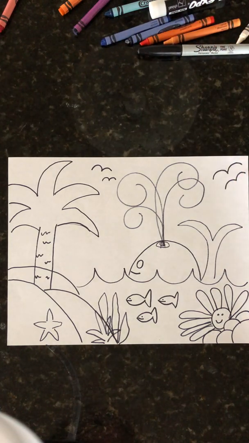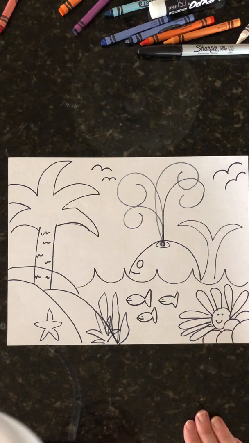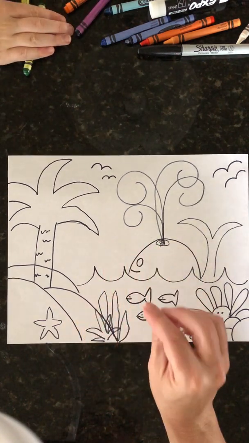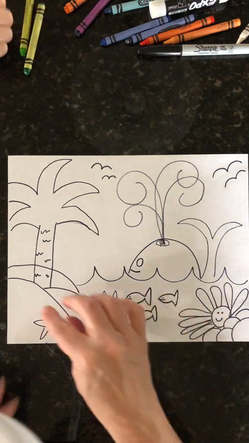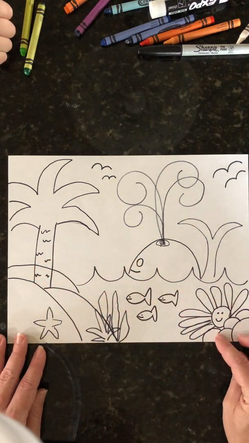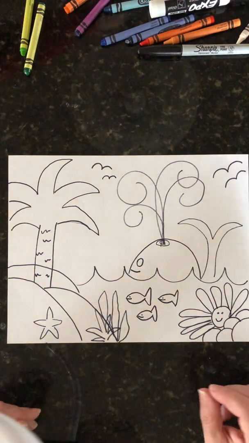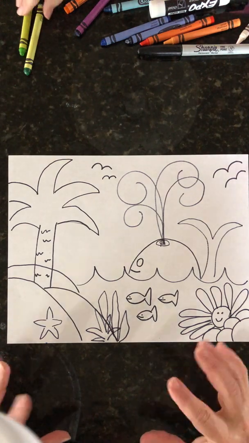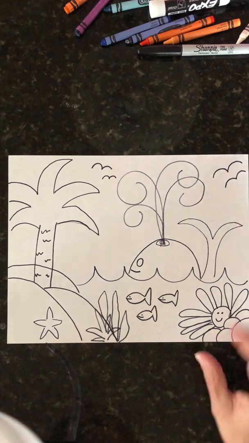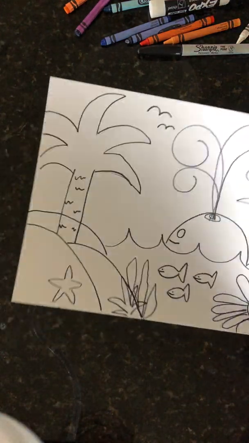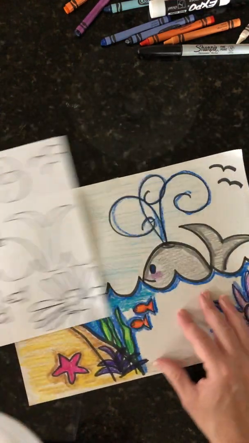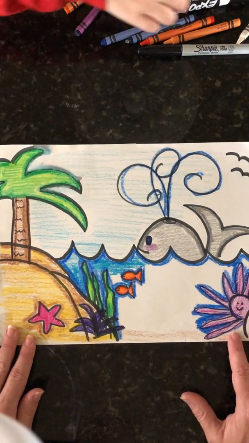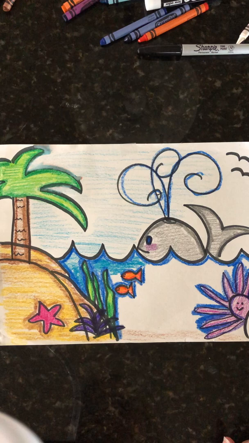Now make sure that the first thing you want to do, since you used a pencil, okay, on drawing it, you want to take your black marker or black crayon and trace all of those wonderful lines, because that really makes your picture stand out. And it shows all of your lines so that you can color inside of those, okay? So I'm going to take this and I'm going to trade it out for one that I've already started coloring. And I want to show you some of the details on this of what we colored.